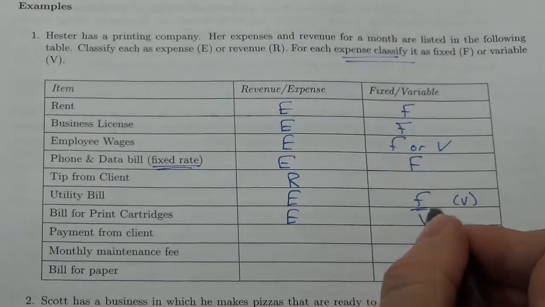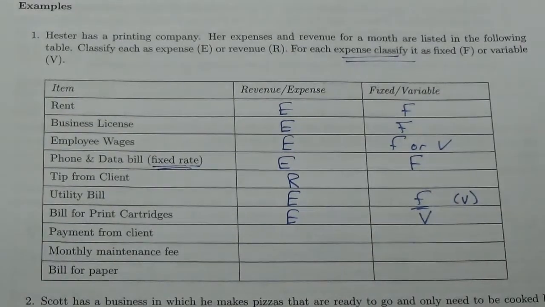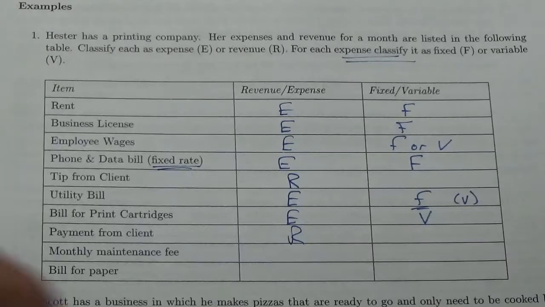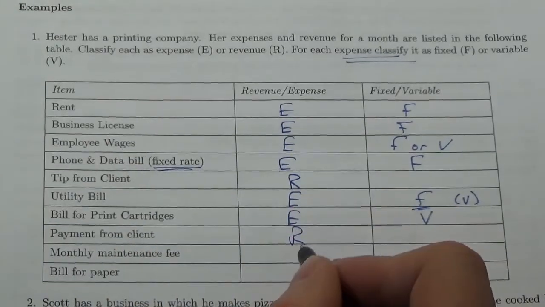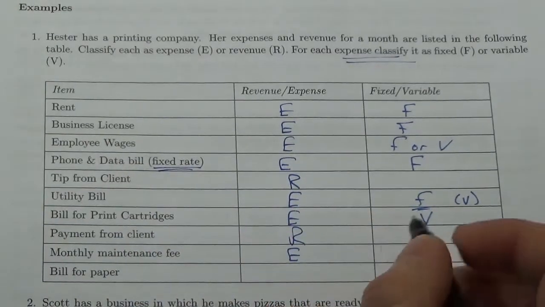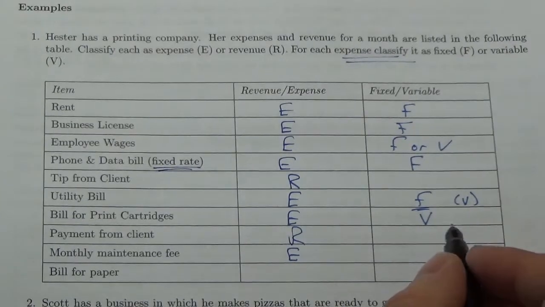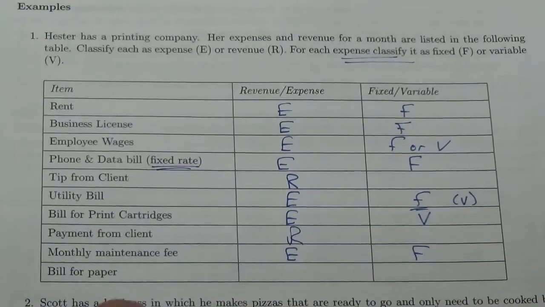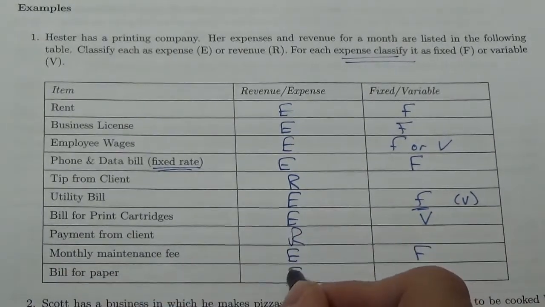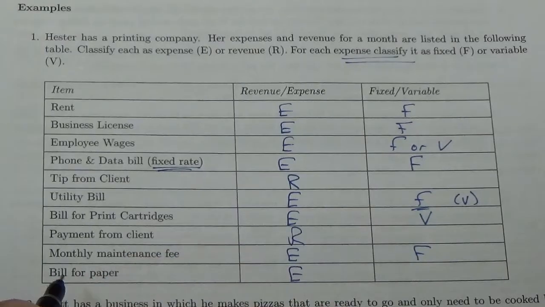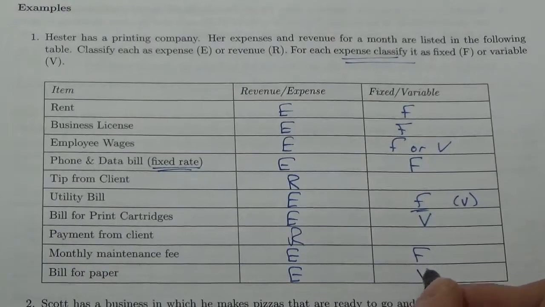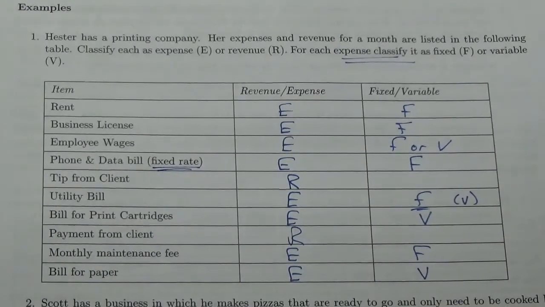That is probably going to be variable because it's going to depend on the job that she does, what she needs, how quickly she runs out of things. Payment from a client, there it is, revenue. Monthly maintenance fee, that is going to be an expense. And, well, it's a monthly fee, so I'm assuming that that's going to be a fixed expense. And then the bill for the paper, that is another expense. And because, again, that is going to be related to the jobs that she does, that is going to be variable. Okay? And so there you go.